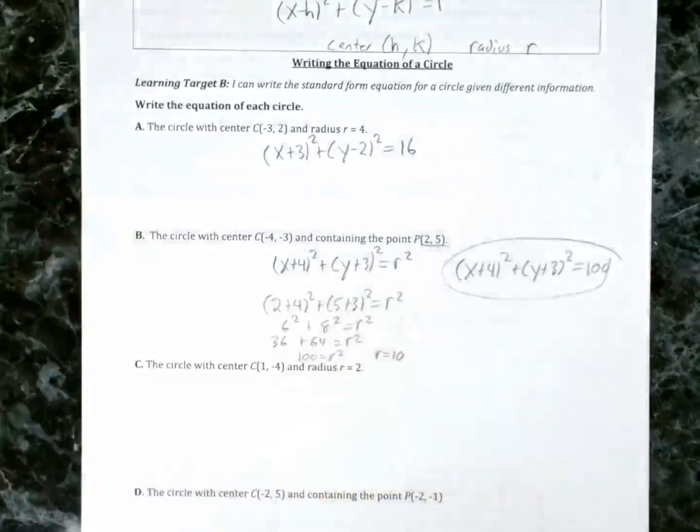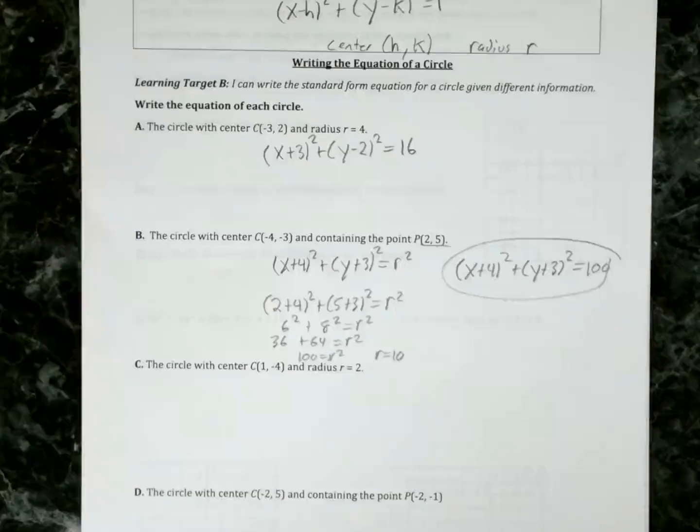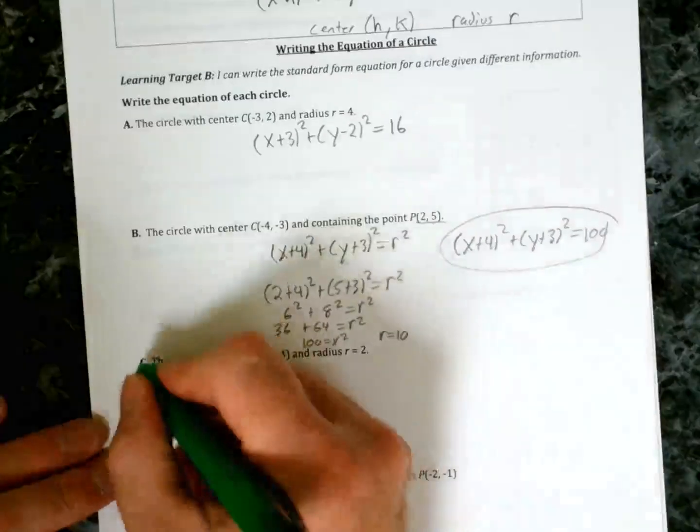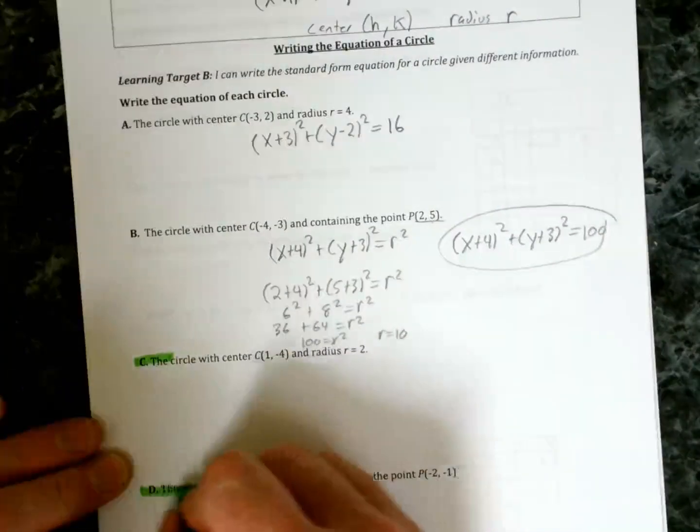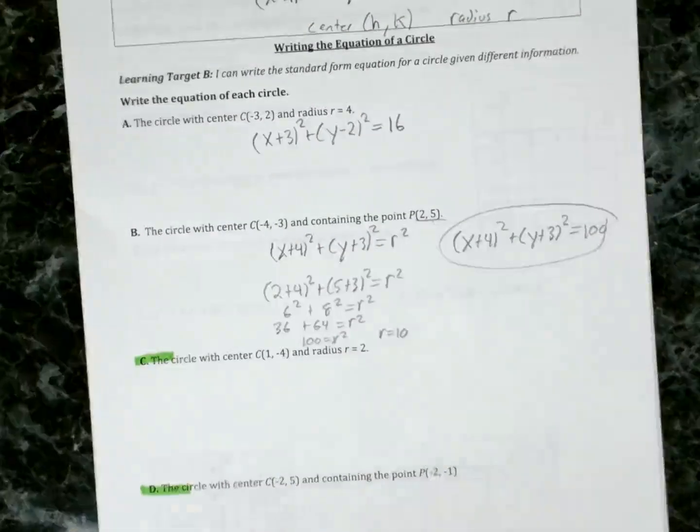Try these guys down here. I'm going to highlight C and D. We're done with pages 1 and 2, and I'll get back to you with page 3.